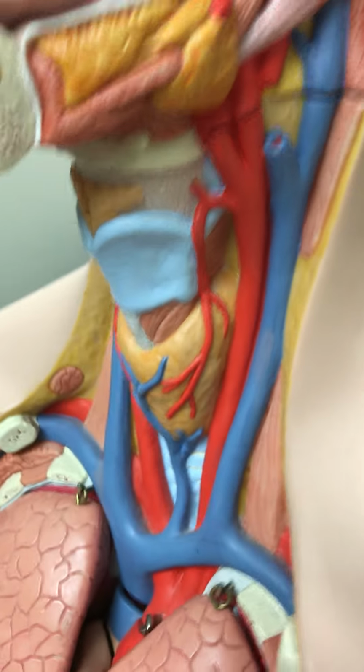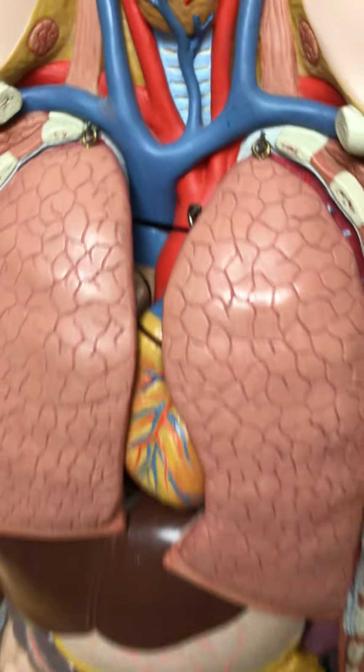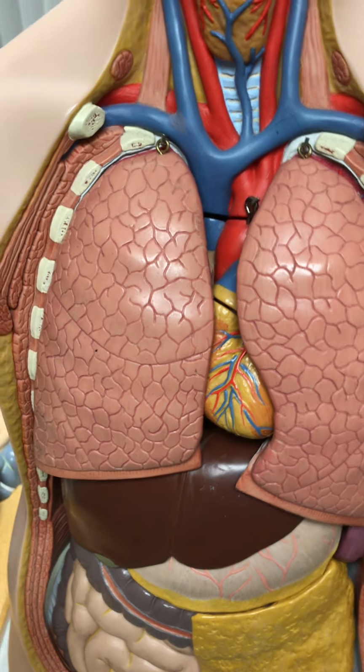As we head further down, of course, we can see our thyroid cartilage with our larynx and things like that. We can see our lungs with our heart in between and the mediastinum with our cardiac notch. Let's focus a little bit more on the digestive system though.